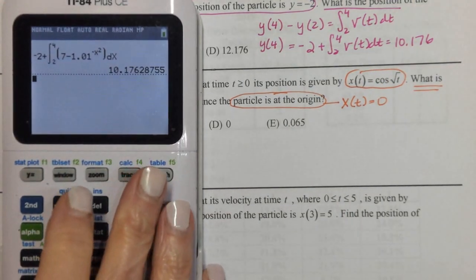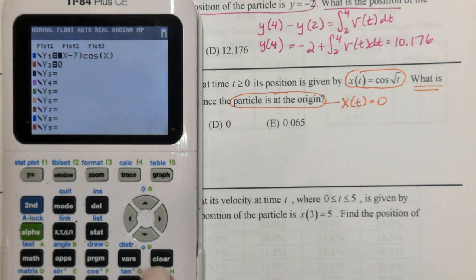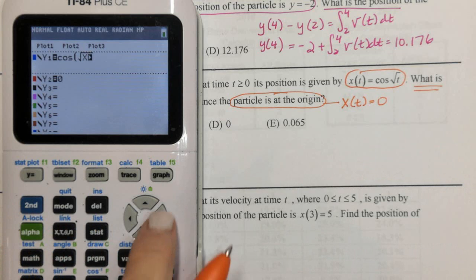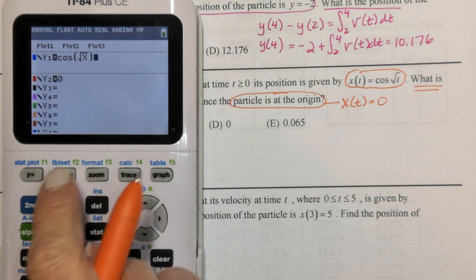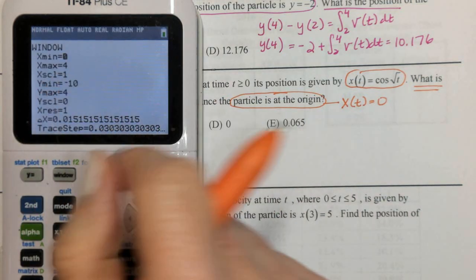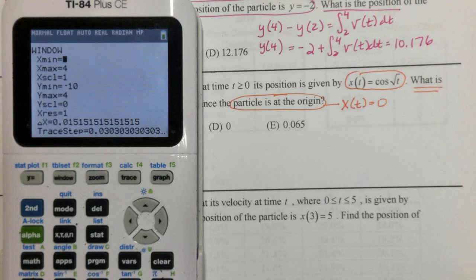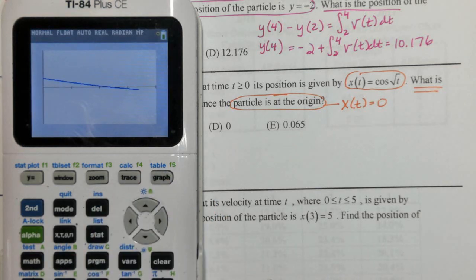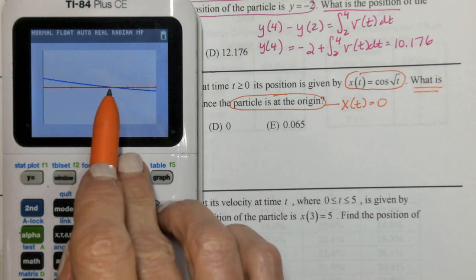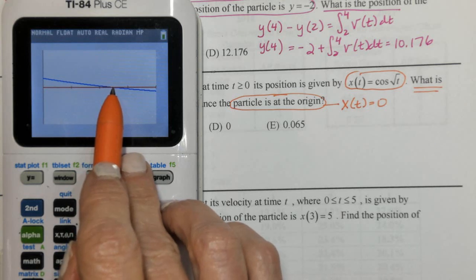I'm going to do that on my calculator. In for y1, I'm going to put the position, and all I know is that the time is greater than 0. So I'm just going to leave it at 0 to 4, which is what I had it at. We want the first time that this graph crosses the x-axis. I'm going to go back to -4. Okay, there's only the one time that it crosses the x-axis, and that is the first time here.